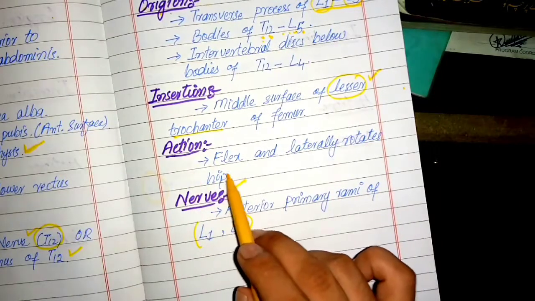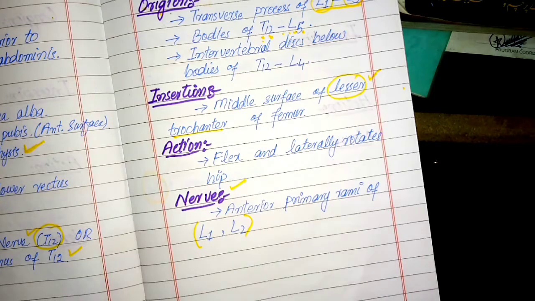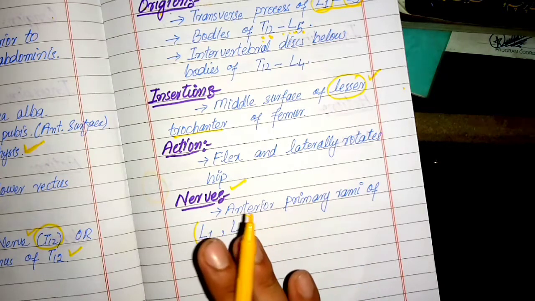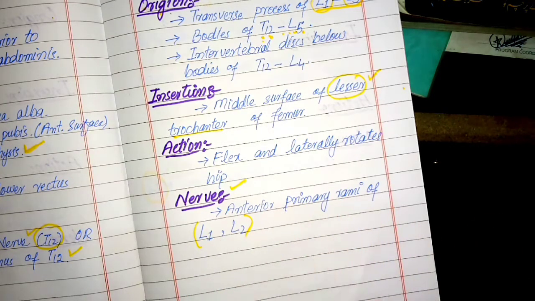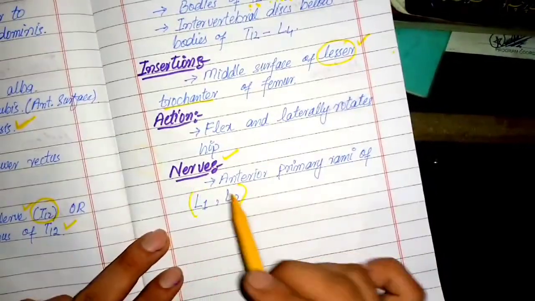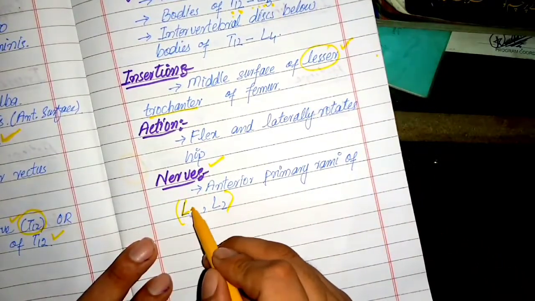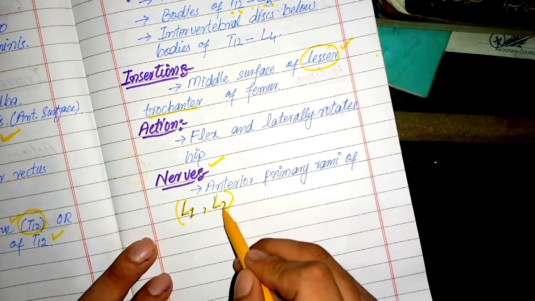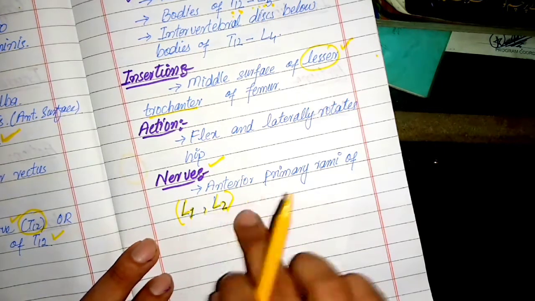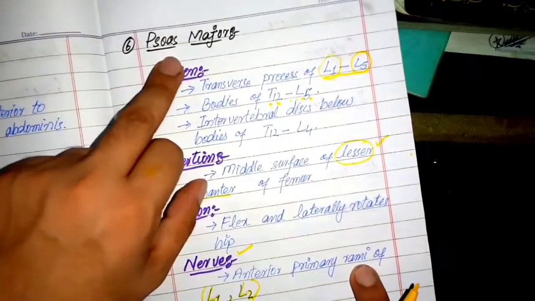Its action is to flex and laterally rotate the hip, meaning it helps in flexion of the trunk and also helps in lateral rotation of the hip. When we laterally rotate, the psoas major muscle helps in that movement, right? Its nerve supply is the anterior primary rami of lumbar 1 and lumbar 2, right? So these two nerve roots are the nerve supply for the psoas major muscle.